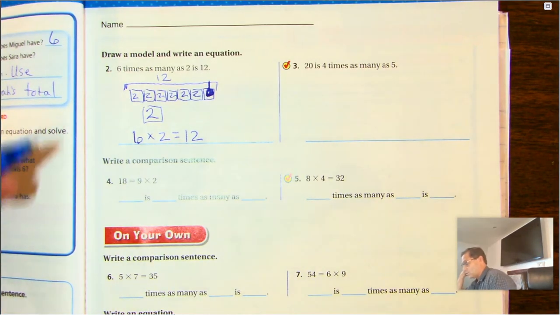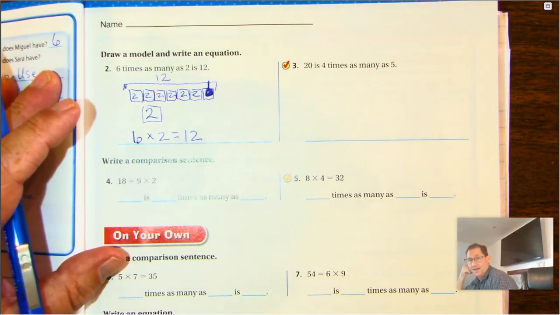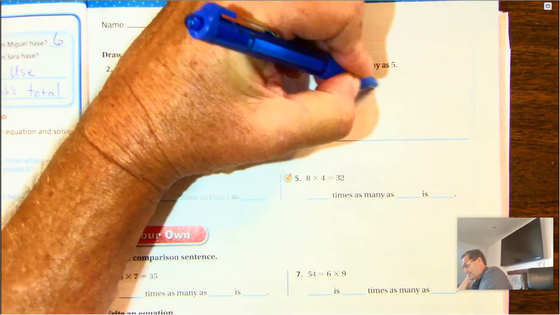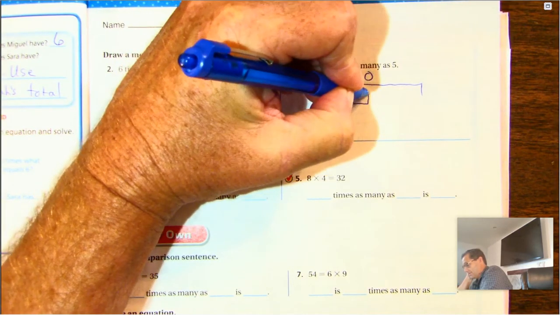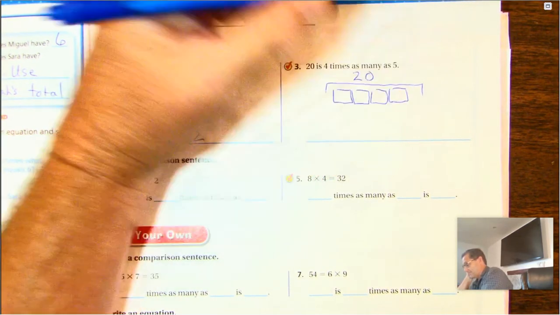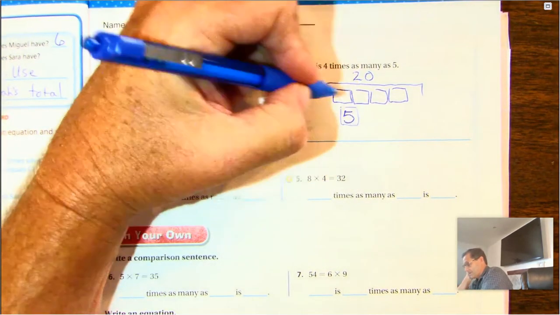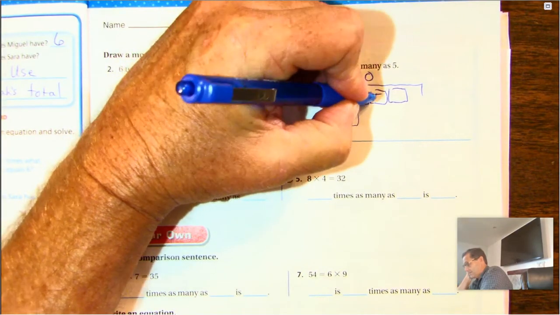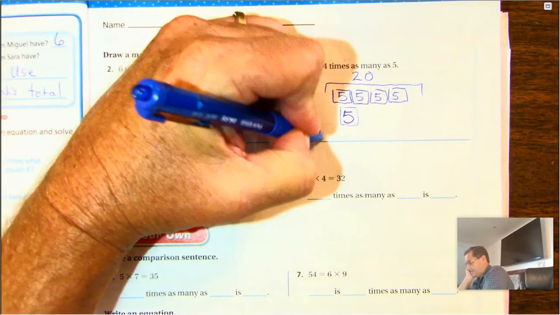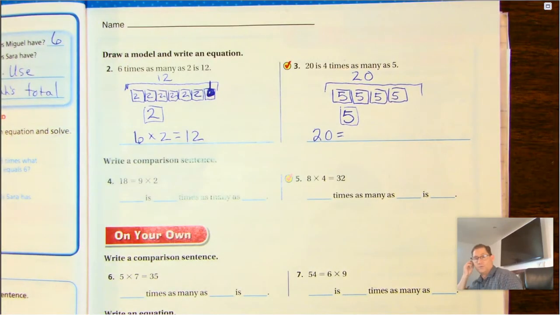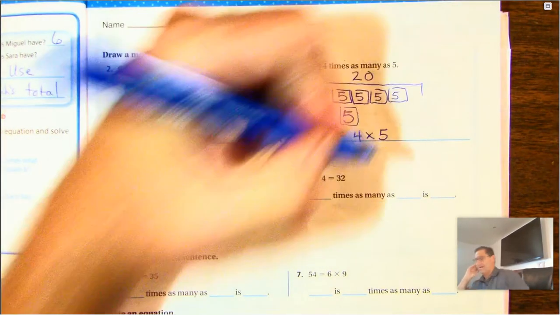Number 3, 20 is 4 times as many as 5. So we have a total of 20. We're going to have 4 boxes, because it says 4 times as many, and we have 5. So we have 4 sets of 5, 4 times as many, would give me 20. So 20 equals 4 times as many as 5.